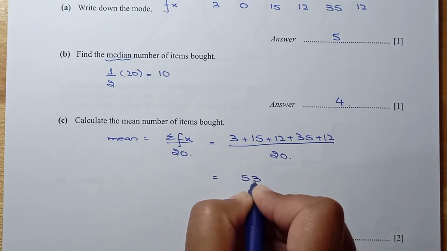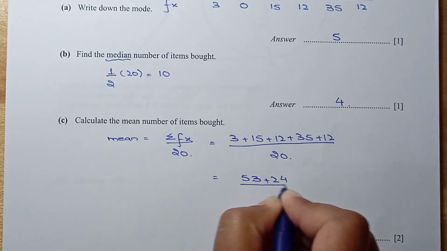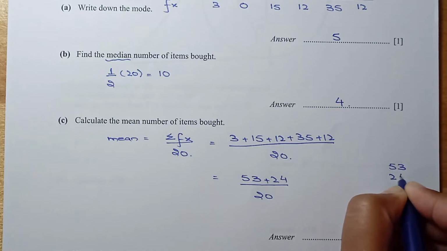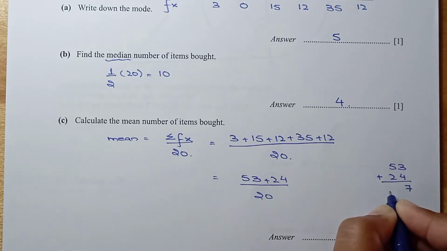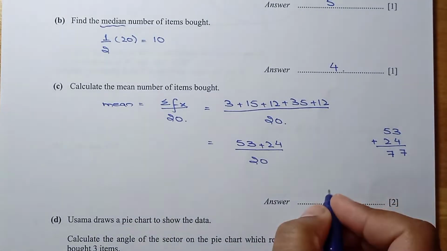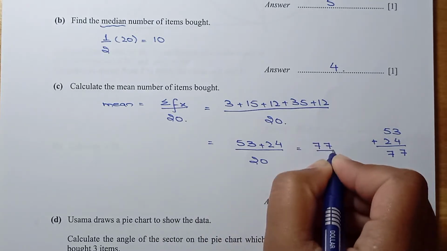So this is 53, and 12 plus 12 would be 24, and dividing by 20. So 53 and 24, so 4 plus 3 would be 7, 5 plus 2 would be 7. So 77 out of 20, this would be the mean, 77 out of 20.